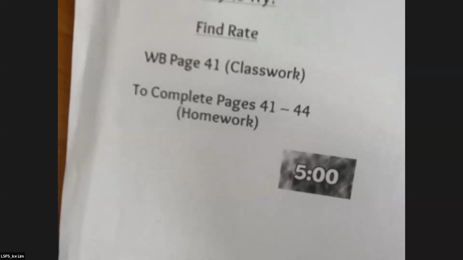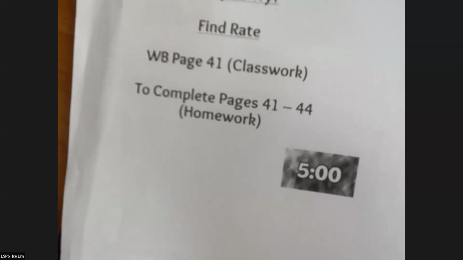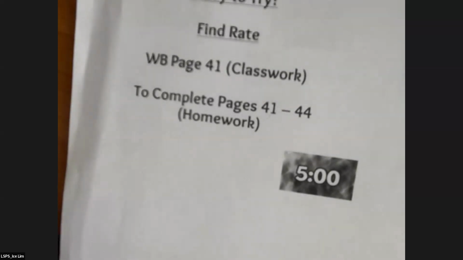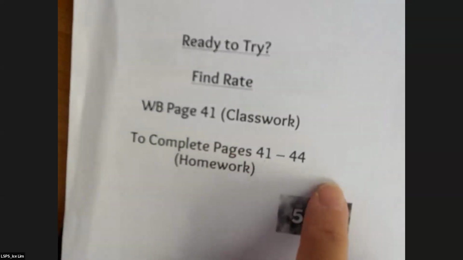Skylar, I see you need space and a table for the worksheet. You're occupying 2 tables, but you're not having a worksheet to draw. Push the computer to the top of the table, and make sure you have space to write. Now I've written complete pages 41 to 44 as homework.